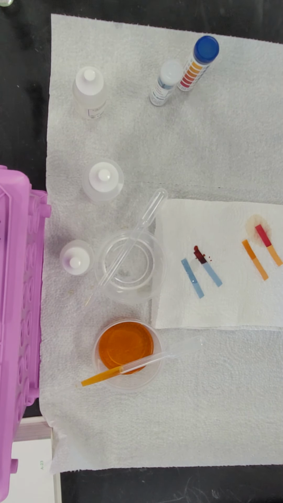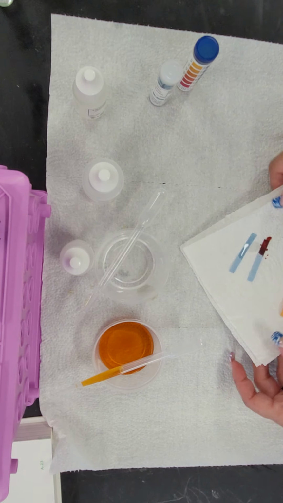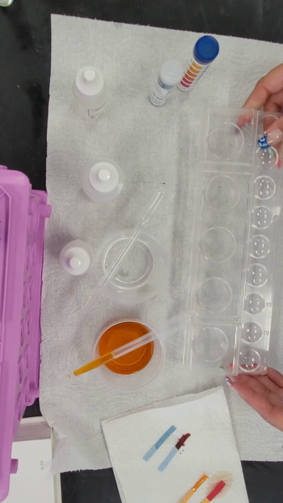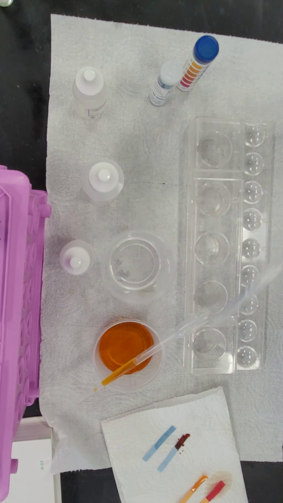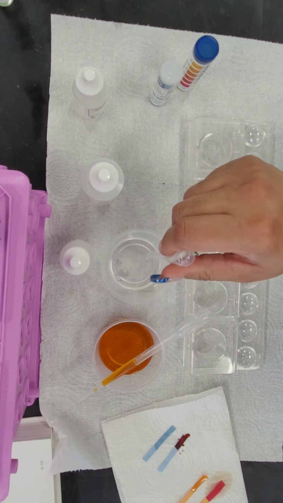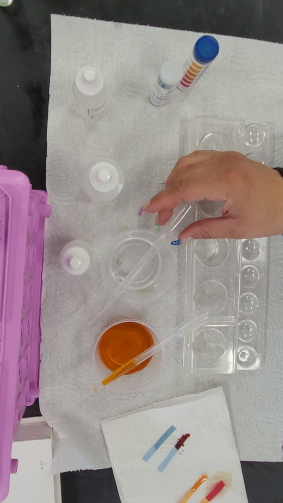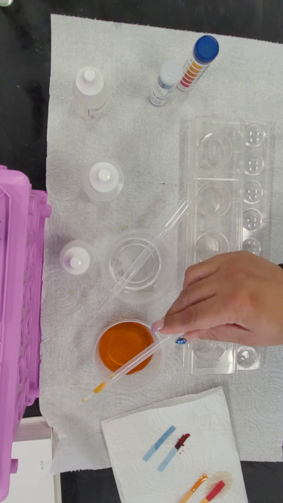All right. Now, the last test that we're going to conduct is a toxicity test, and we're going to go ahead and use our CPUP tray for this. So we're going to take substance A, and we're going to put some of substance A in the first well. And then we're going to put some of substance B in the second well.